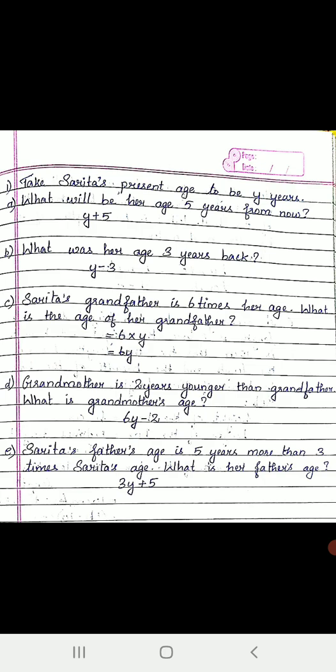Question E. Sarita's father's age is 5 years more than 3 times Sarita's age. What is Sarita's age? It is y. 3 times Sarita's age means 3y. Here you see father's age is 5 years more than this. So 3y plus 5. Why are we adding? Because it is 5 years more. So you get the equation 3y plus 5.